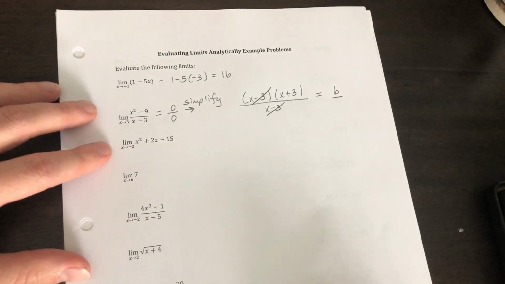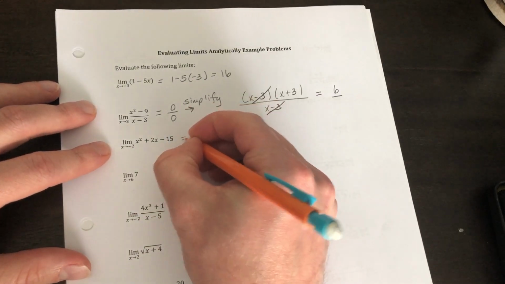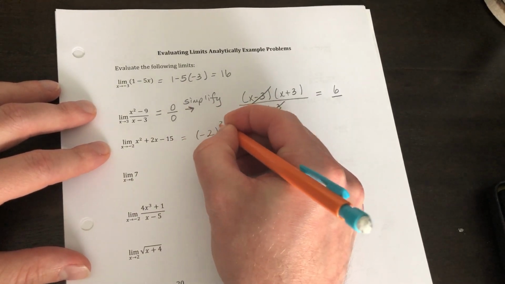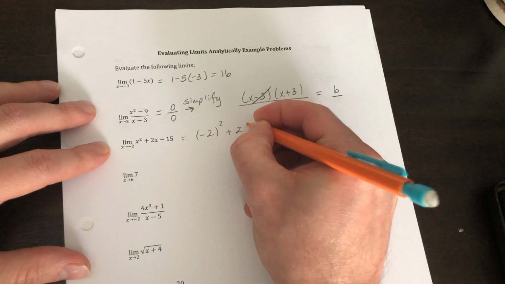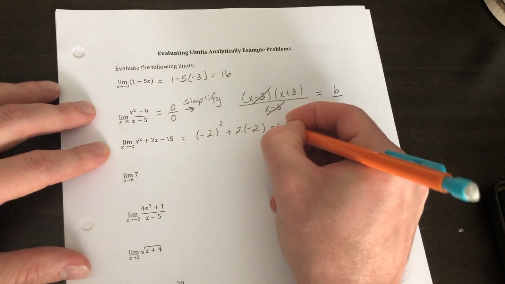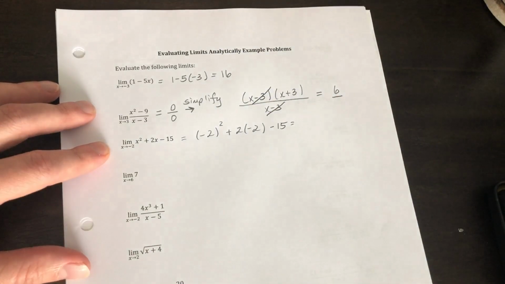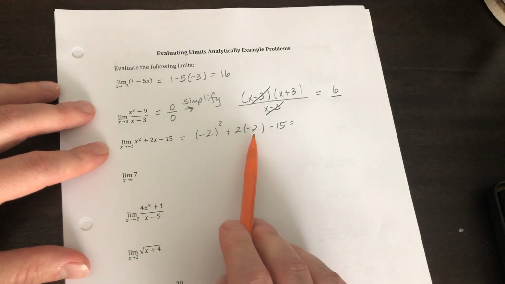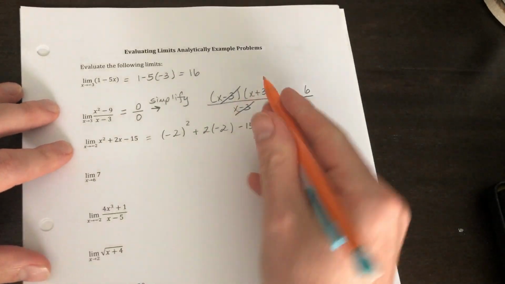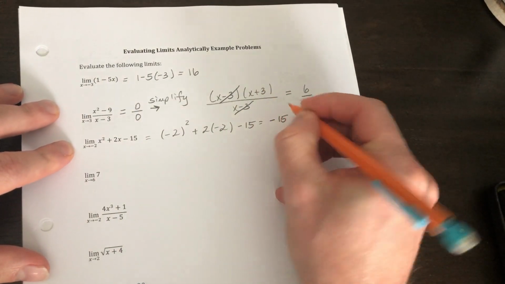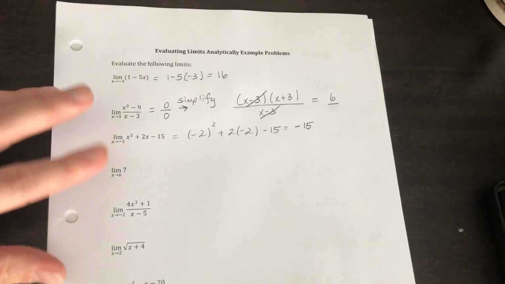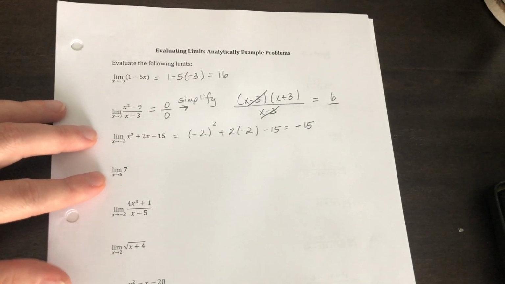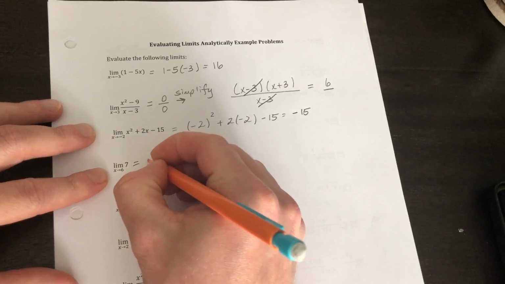Okay, next one. We're going to plug in a -2. So -2 squared plus 2 times -2 minus 15. -2 squared is 4. Minus 4 is 0. 0 minus 15 is -15. Okay. Next one. There's nowhere to plug in an x, so your limit is just equal to 7.